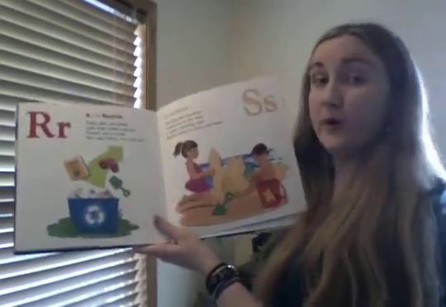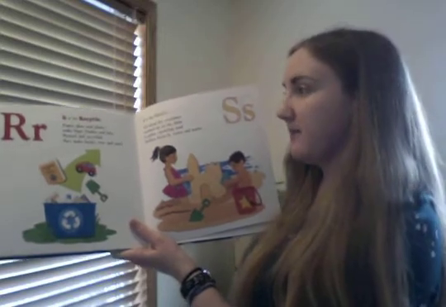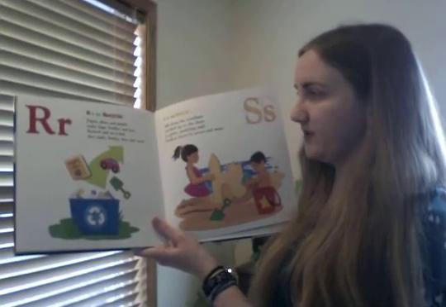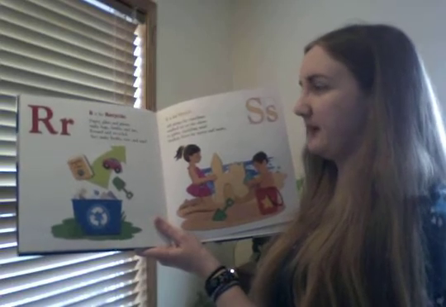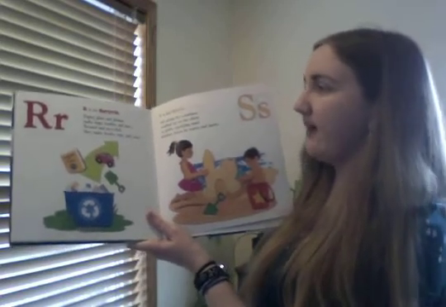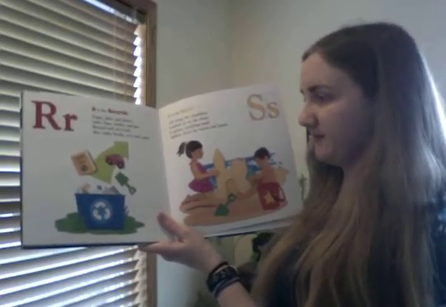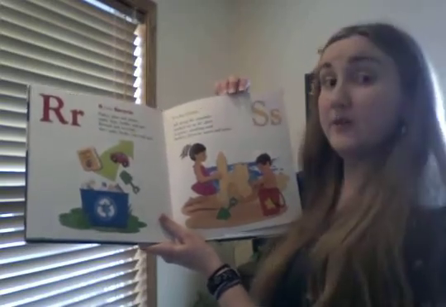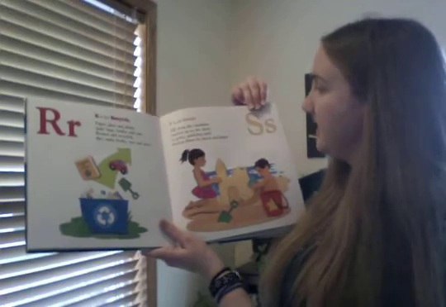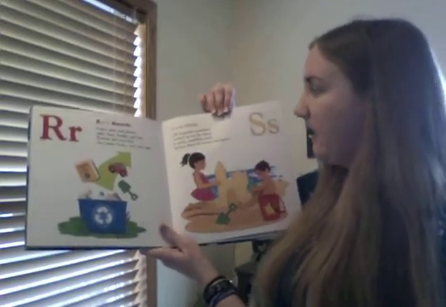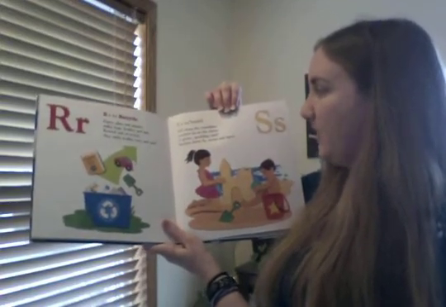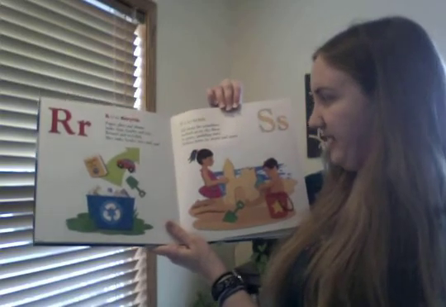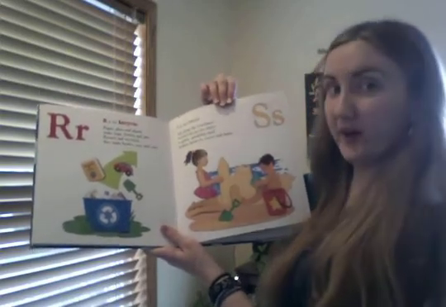R is for recycle. Paper, glass, and plastic make bags, bottles, and jars, reused and recycled. They make books, toys, and cars. So it's important to recycle or reuse. S is for sand. All along the coastlines, washed up on the shore, is gritty, sparkling sand broken down by waves and more.